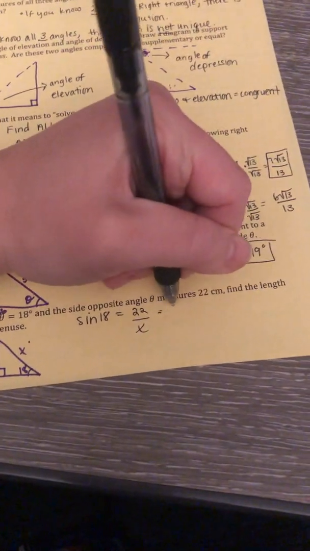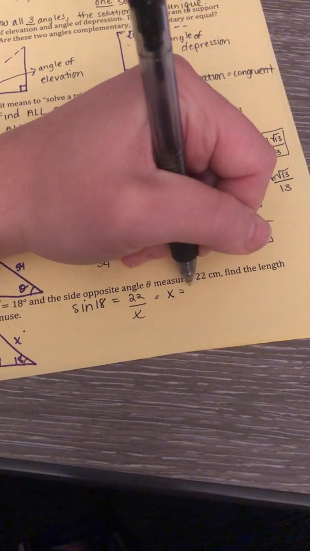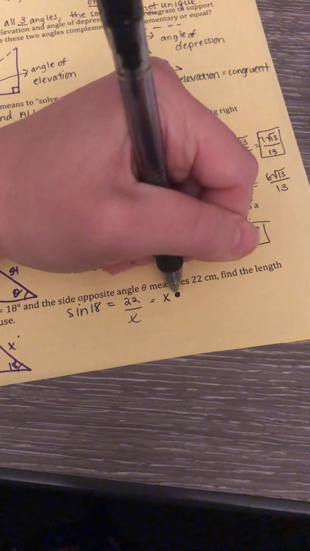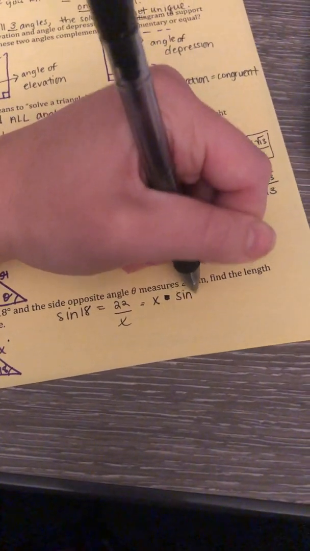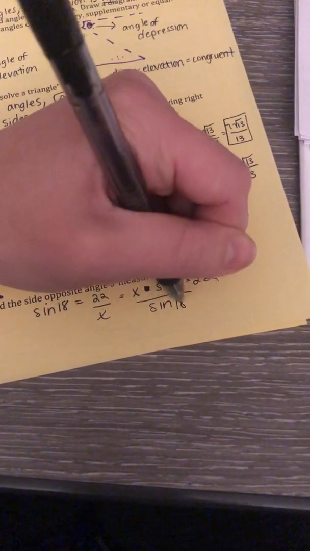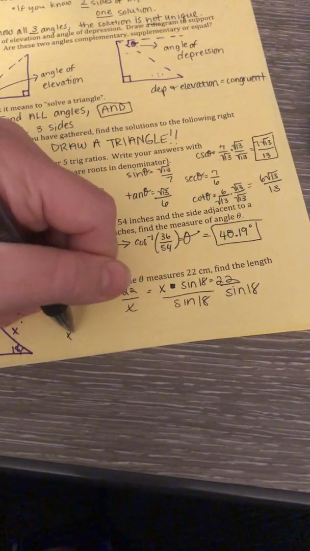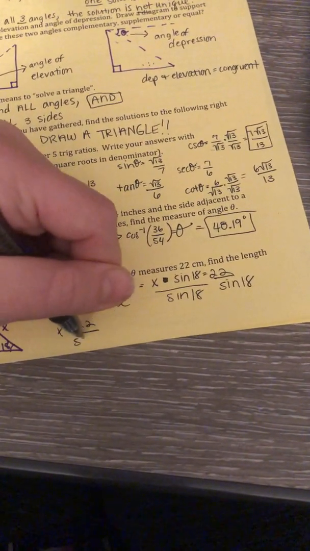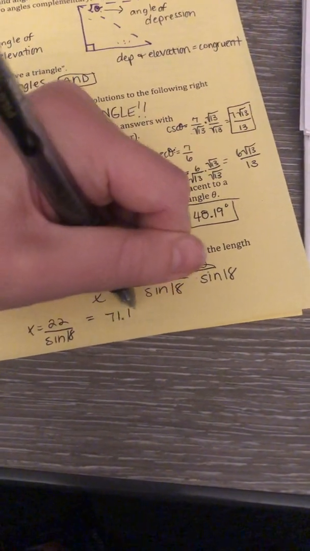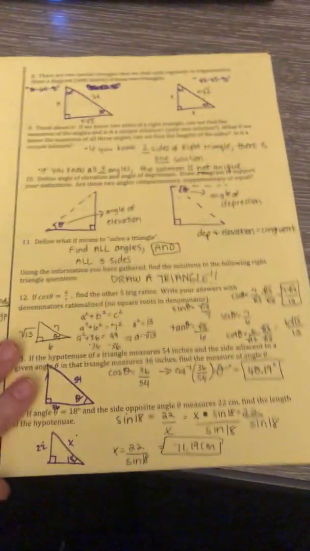So then we get x. If I were to multiply both sides by x to get it out of the denominator, I would get x times sine of 18 is equal to 22, and then divide this side by sine of 18, divide this side by sine of 18. That means x is equal to 22 over the sine of 18, which is going to give me 71.19 centimeters. All right, and that's part 1.